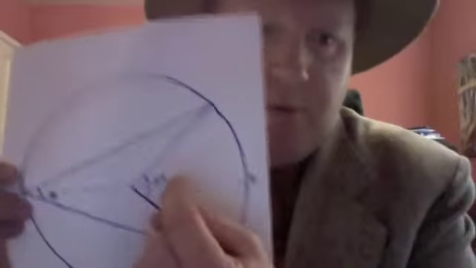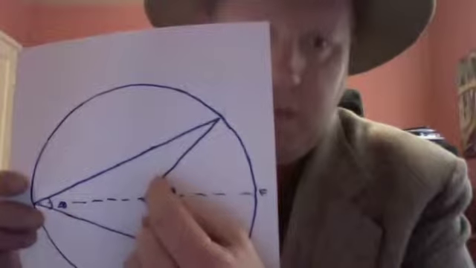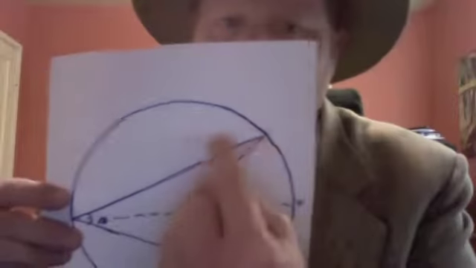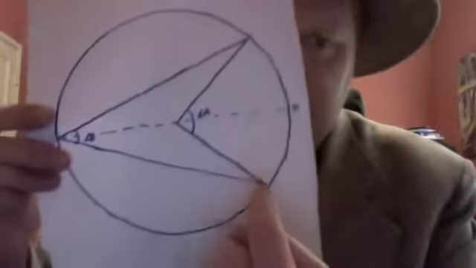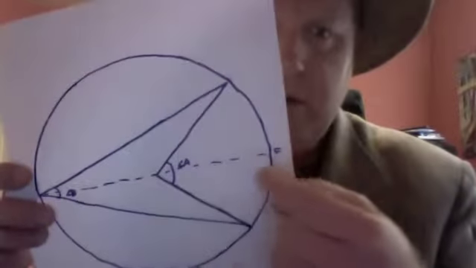So anyhow, I have a point in the center of the circle here, and that point is going to form an angle to 2 points on the circumference of the circle, and I have my diameter here, okay?